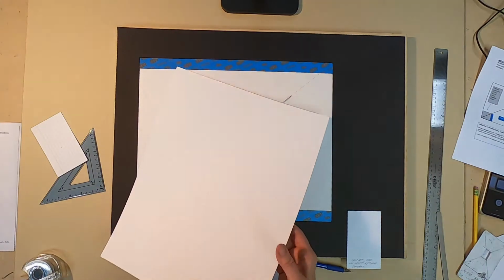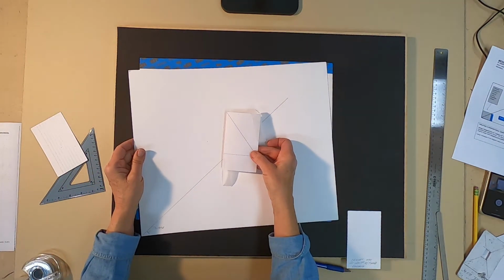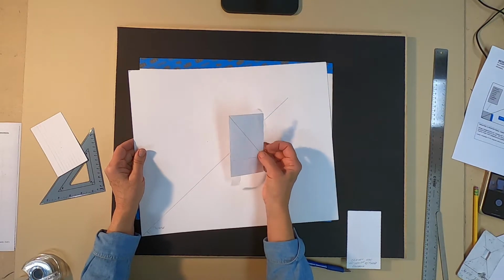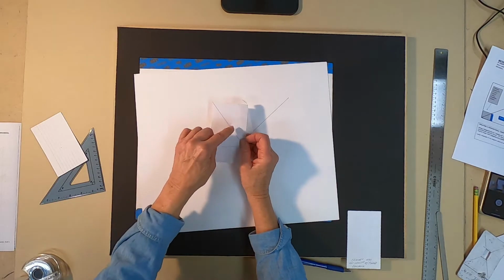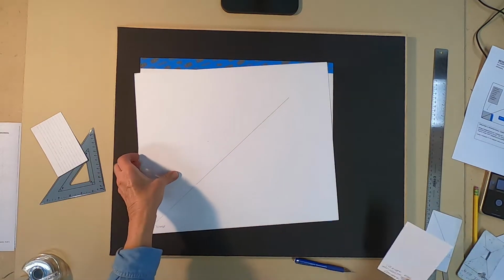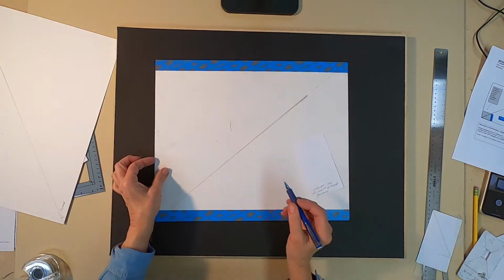Right now, this card is proportional to a 14 by 17 when I go ahead and finish and make the window in it, and I'll show you how to do that.